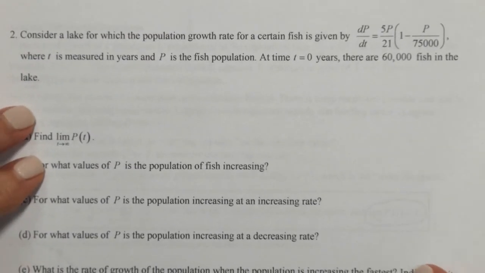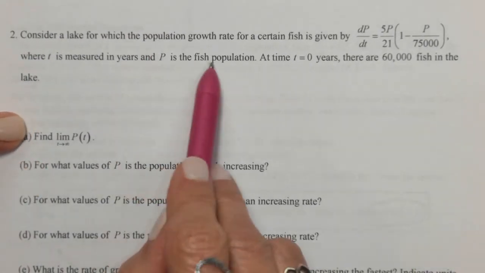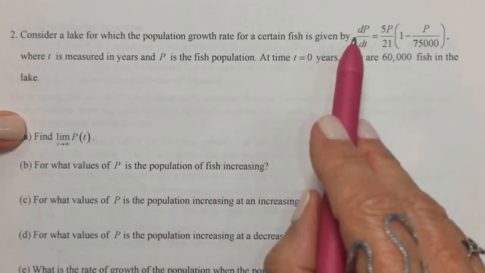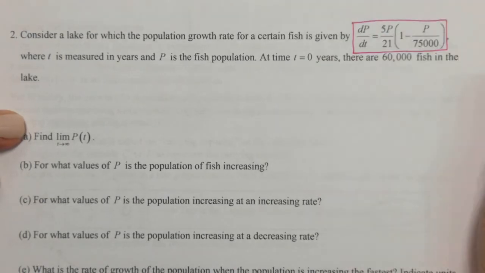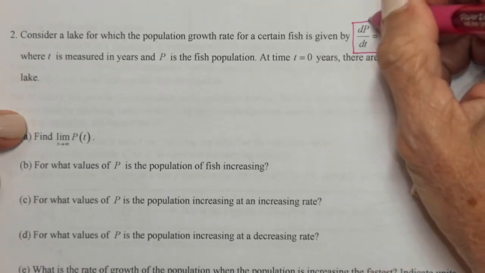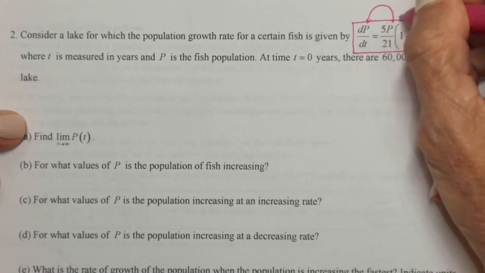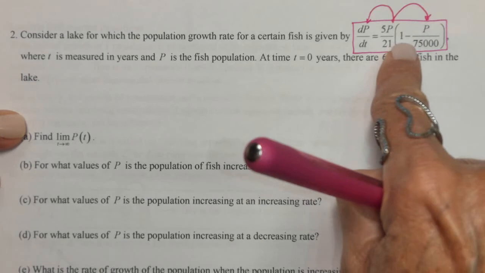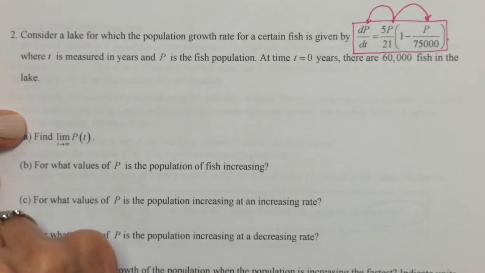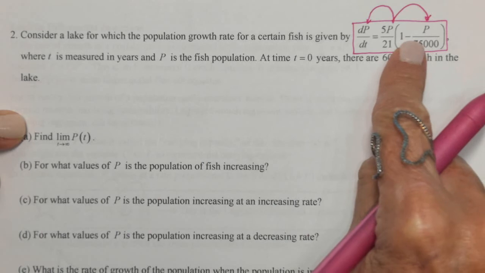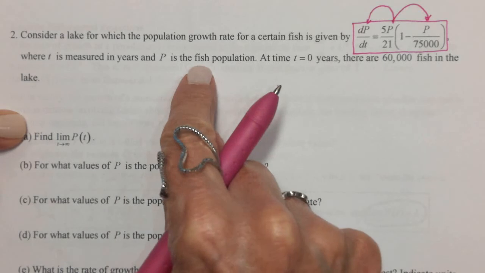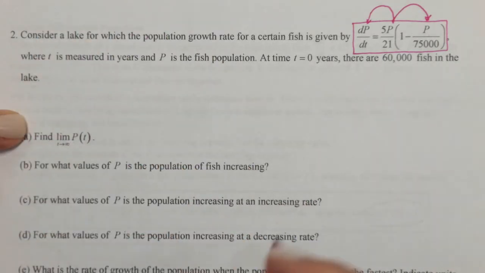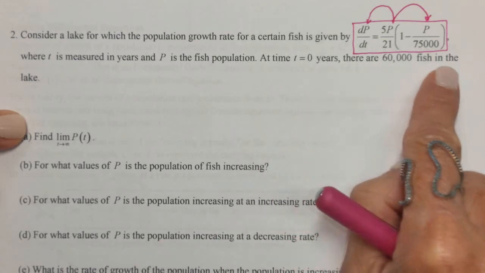Let's consider a lake for which the population growth rate for a certain fish is given by this differential equation. Is it logistic? Yes, it is. I see a P, there's another P, there's another P, there's a minus. Yes, it's logistic. No T's, only P's. P is the fish population, T is in years. At time 0 years, there are 60,000 fish in the lake.